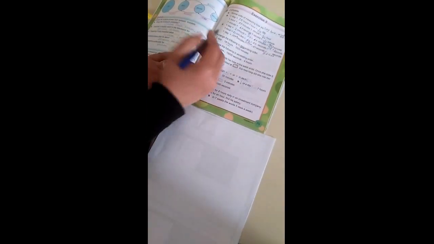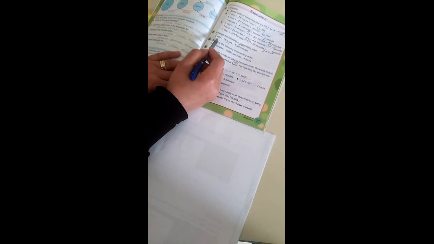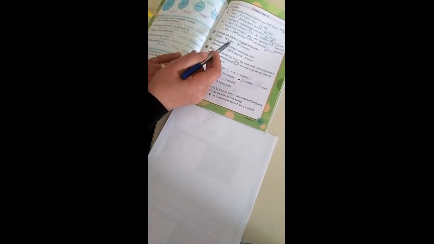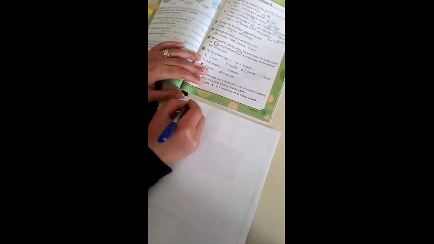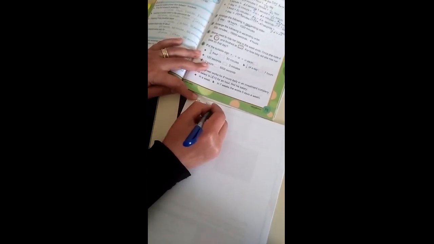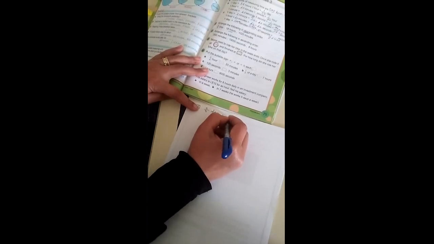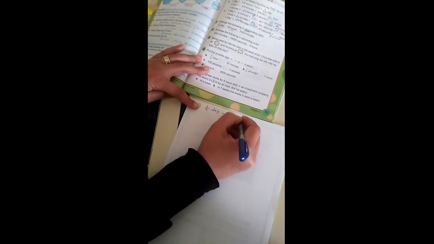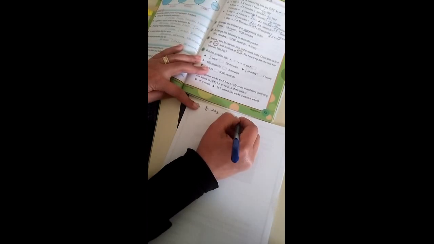So I choose hours. I convert 2/3 day to how many hours? To convert from days to hours we multiply by 24. 2/3 day equal 2/3 by what? By 24.